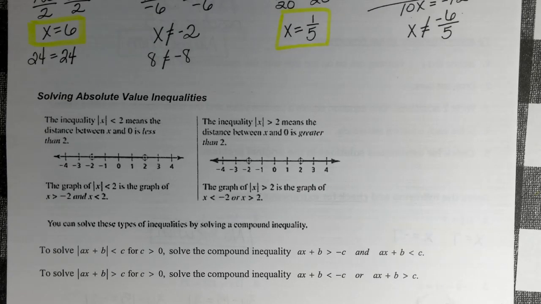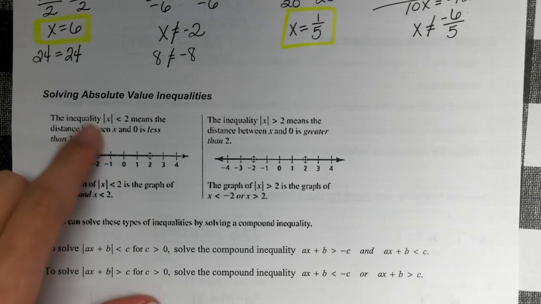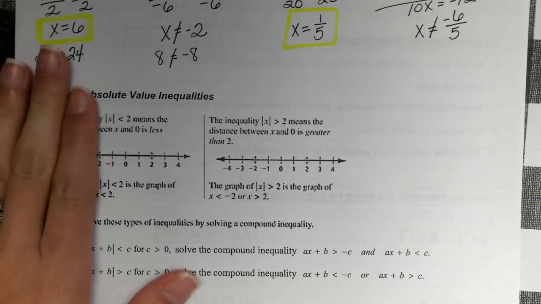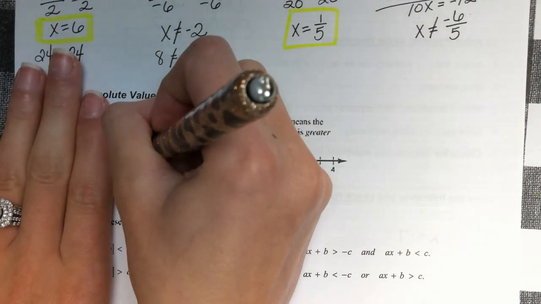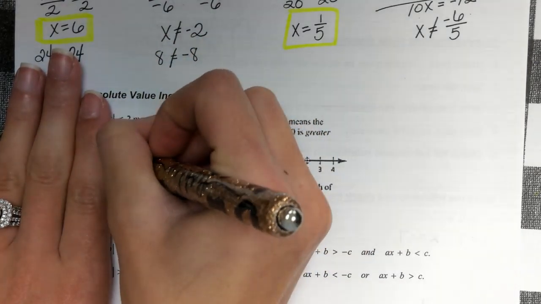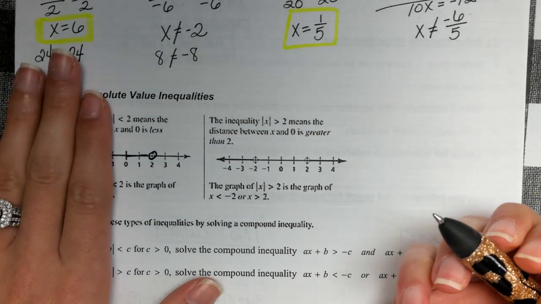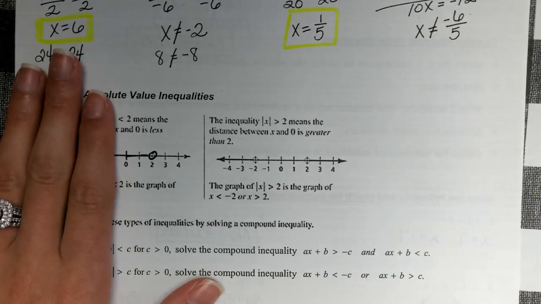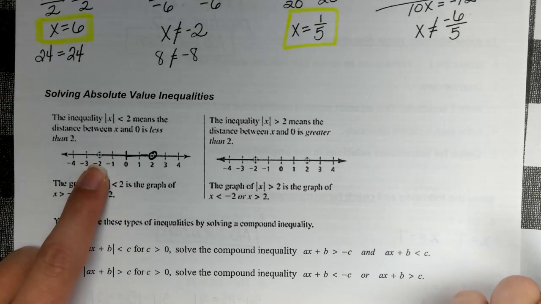Okay, so if I give you the absolute value of x needs to be less than 2. Remember, absolute value is the distance a number is from 0. So this is telling me the distance from x to 0 needs to be smaller than 2. If I only worked with positives, then as long as it was between 0 and 2, I'm good. That would be less than 2. But it's absolute value, so I have to also consider the negative.